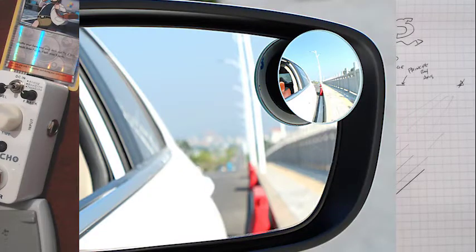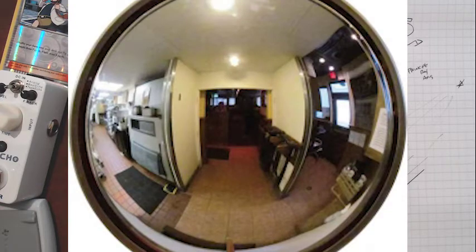Another place where you see convex mirrors are on blind spot mirrors on cars, or sometimes in buildings or on streets. They make it easier to see around corners.